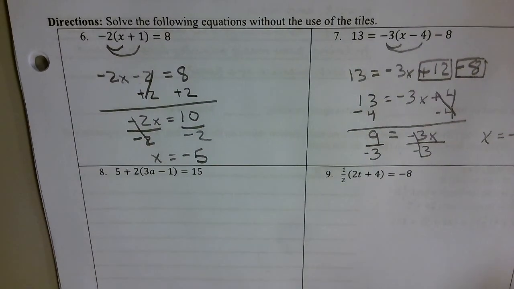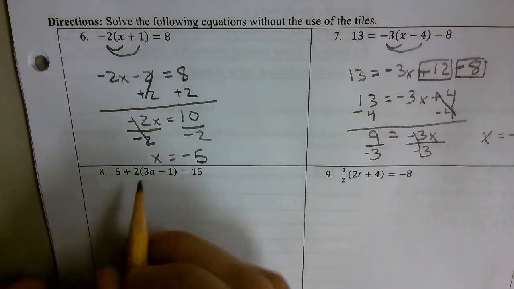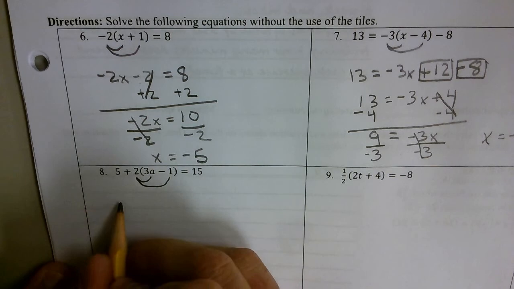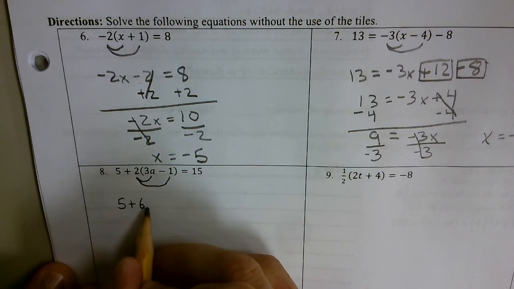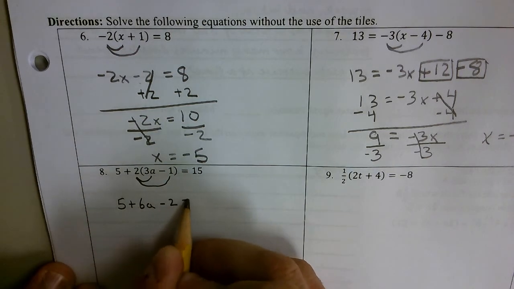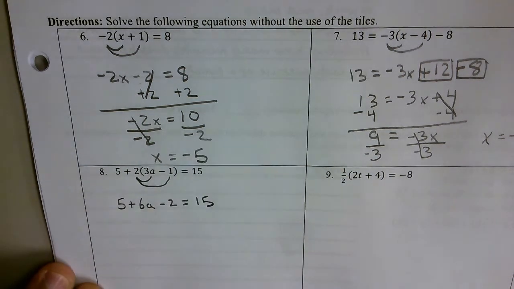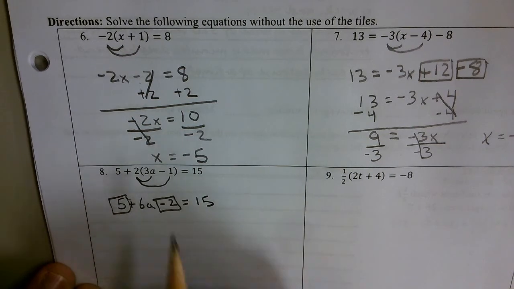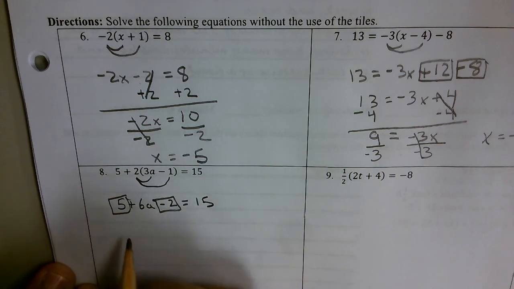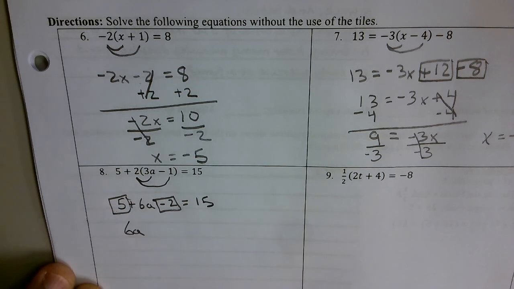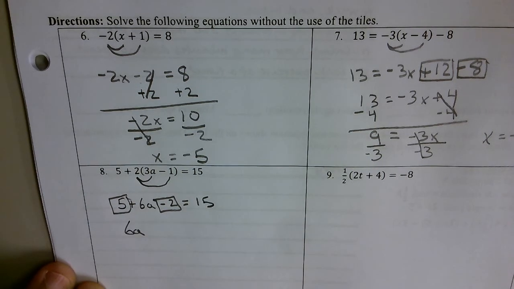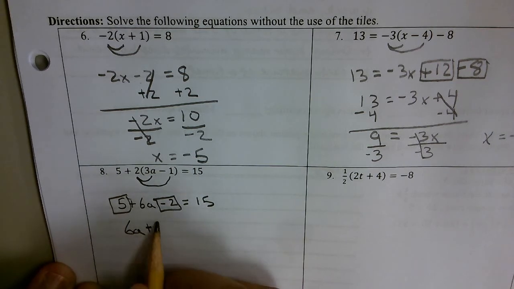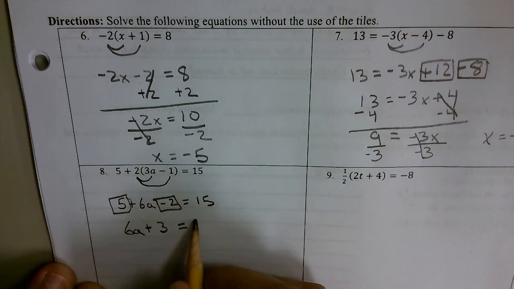Let's jump down to number 8. First step, distribute. So I'll have 5 plus 6a minus 2 equals 15. Then combine like terms. I have a 5 here and a negative 2 here that can go together. Remember standard form, we want those variables first, so I'm going to put 6a out front. Then I'm going to do my 5 minus 2, which is a positive 3, equals 15.